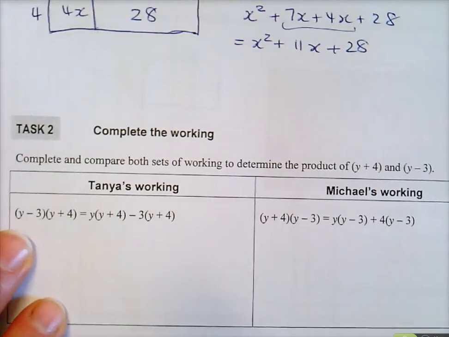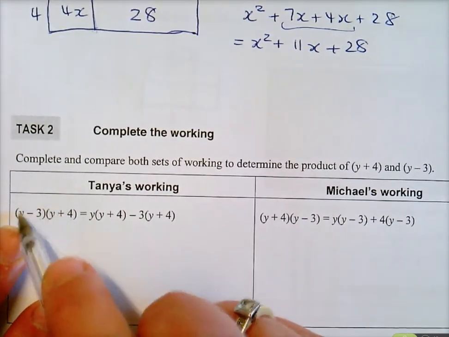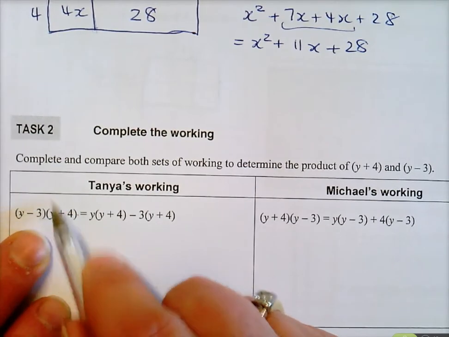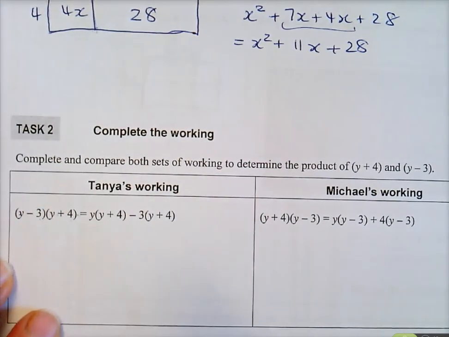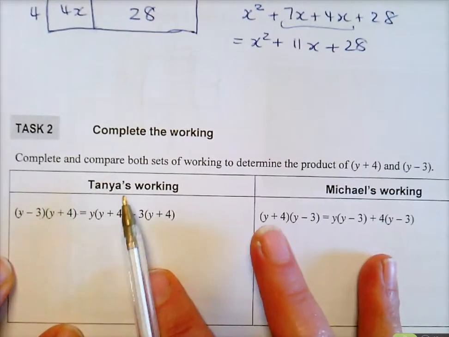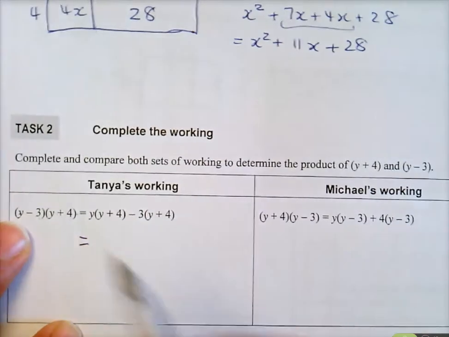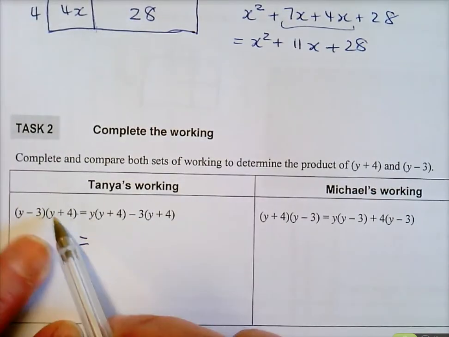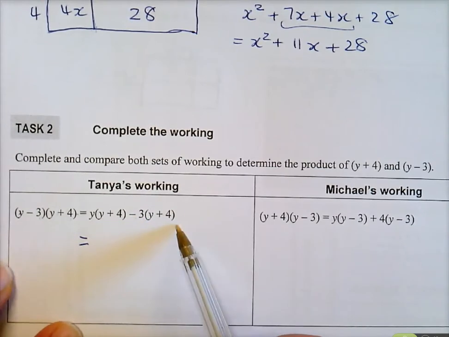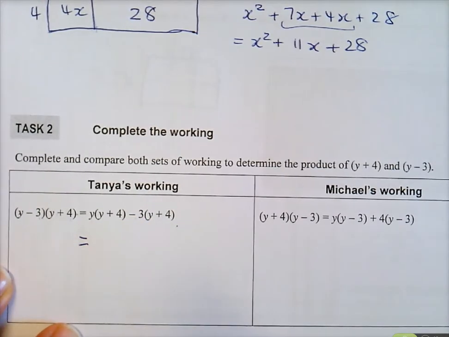we know, as we said before, this y needs to be multiplied by each of the terms in the second bracket, and the minus 3 needs to be multiplied by each of the terms in the second bracket. But I never set it out like this. We're only going to do this here and not again. So this would be the y gets multiplied by the second bracket, and the minus 3 gets multiplied by the second bracket. Can you see that? But we're not going to do it like this anymore.